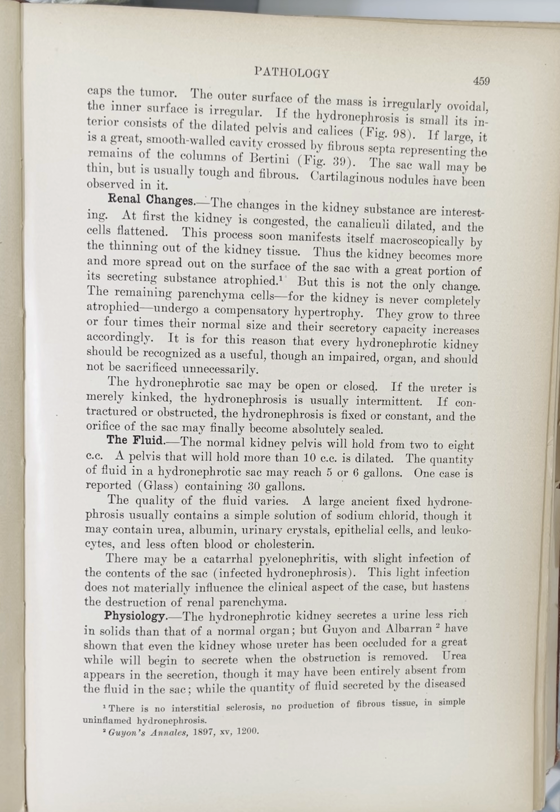The hydronephrotic sac may be open or closed. If the ureter is merely kinked, the hydronephrosis is usually intermittent. If contractured or obstructed, the hydronephrosis is fixed or constant, and the orifice of the sac may finally become absolutely sealed. The fluid. The normal kidney pelvis will hold from 2 to 8 cc's.